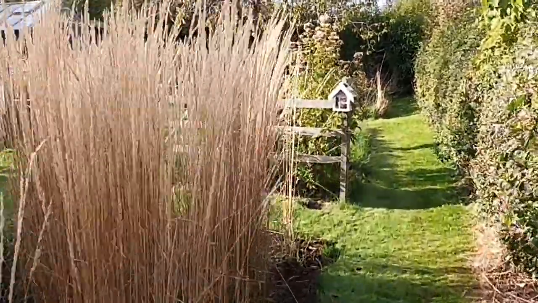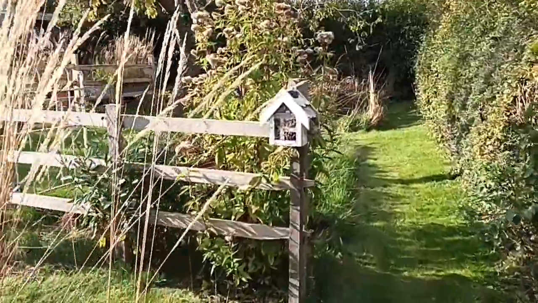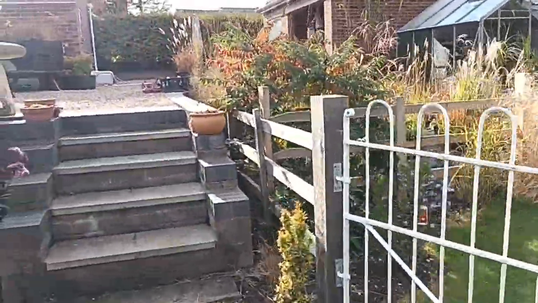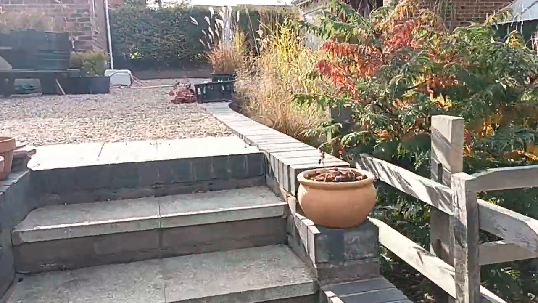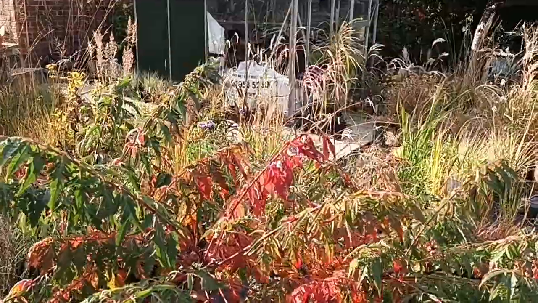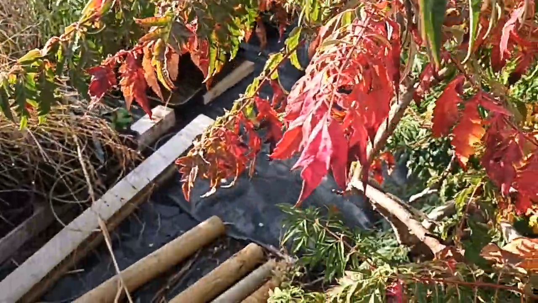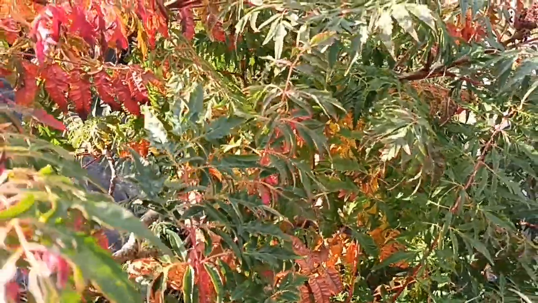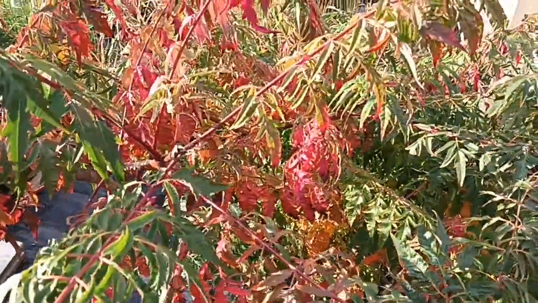So I'm a little bit early, as I said. It's October, second week into October, and we're not there yet. We're not there with the autumn show or the autumn fireworks that often come. But this one here is Rhus glabra typhina, and this one, if it gets the right weather conditions, will go shades of red and yellow.